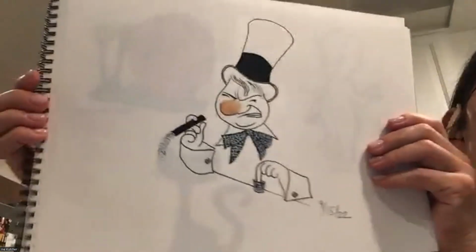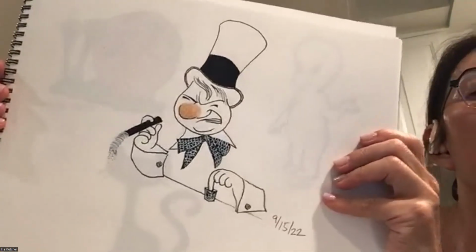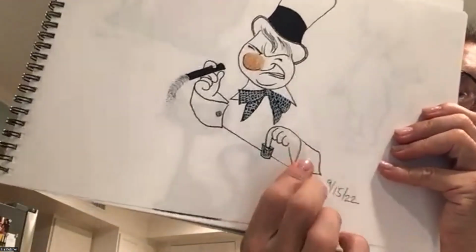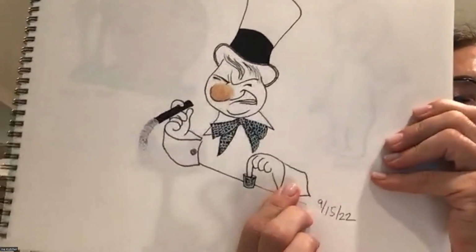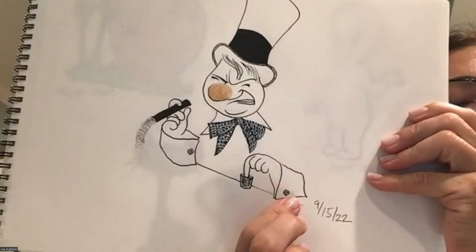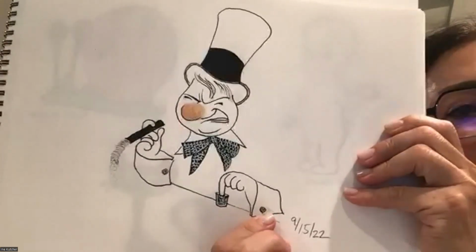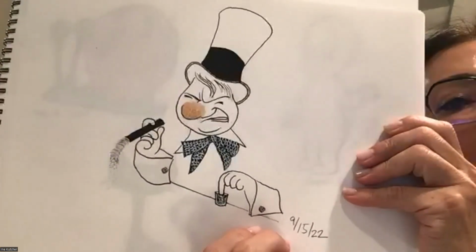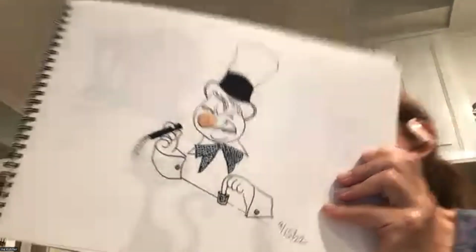Show them again. Okay, and then I wasn't here the last couple times, so I finished this one. Yeah. Who did we draw? Who was this? I can't remember. That's W.C. Fields. Who? Yeah. He's got a lot of fascinating quotes. W.C. Fields. Okay, thank you. You're welcome.